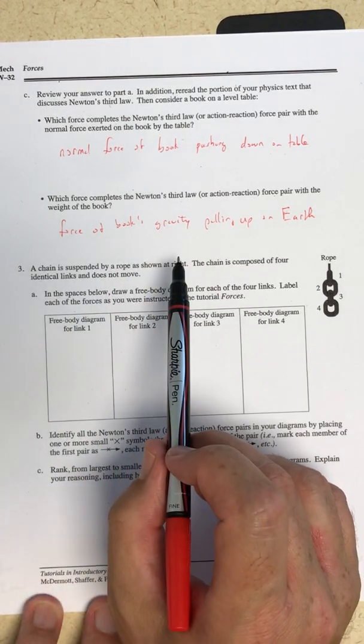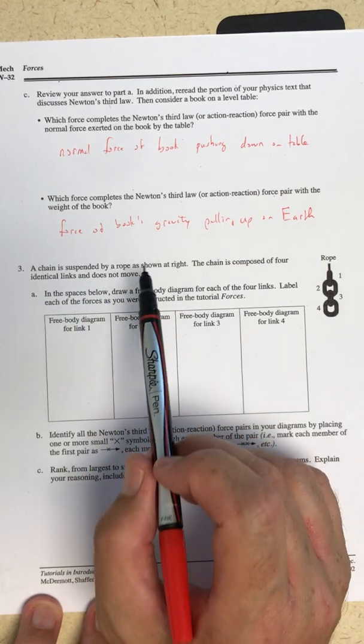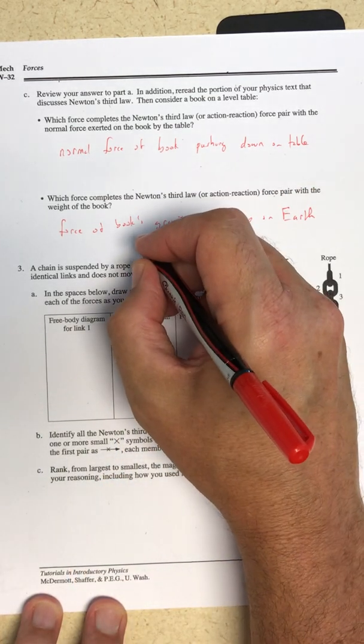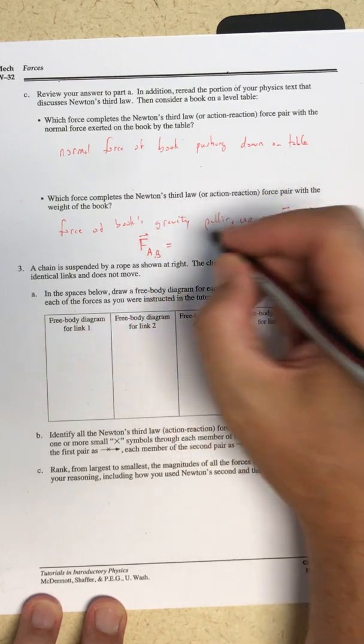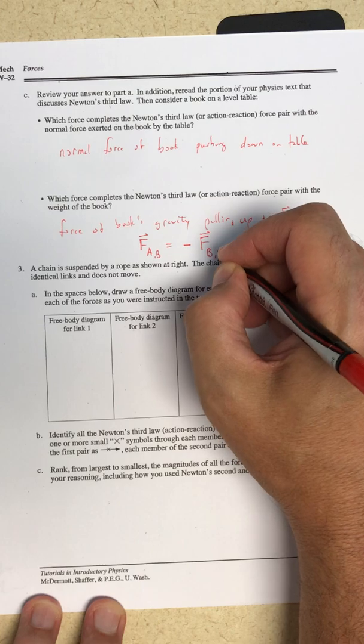So interaction pairs are always going to be of the form F of A on B is equal and opposite to the force of B on A. We write it out as a vector. The force of A on B is minus F B on A.